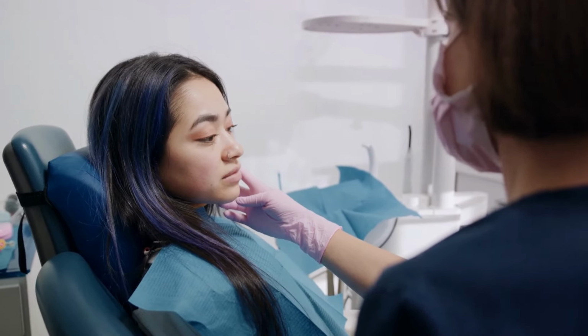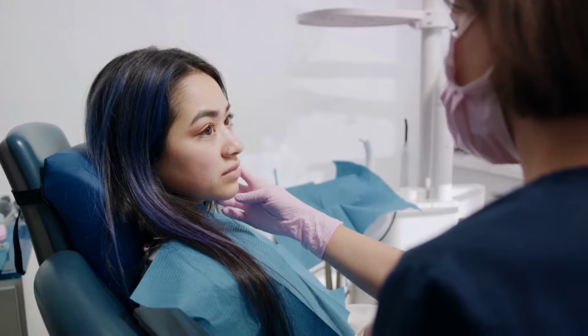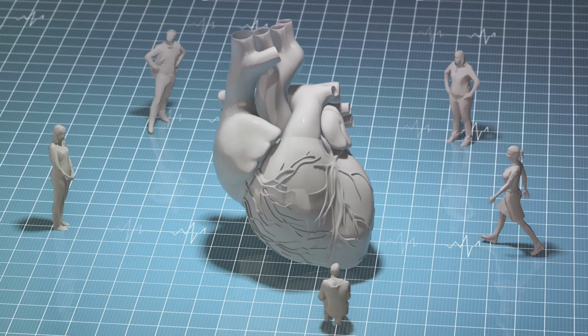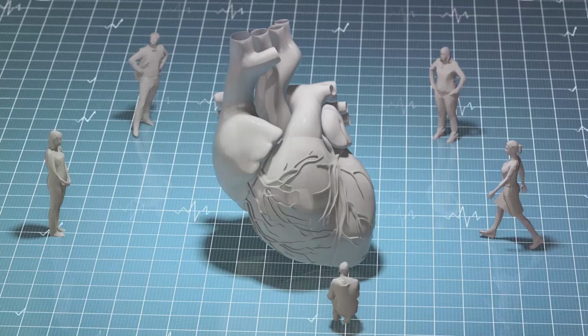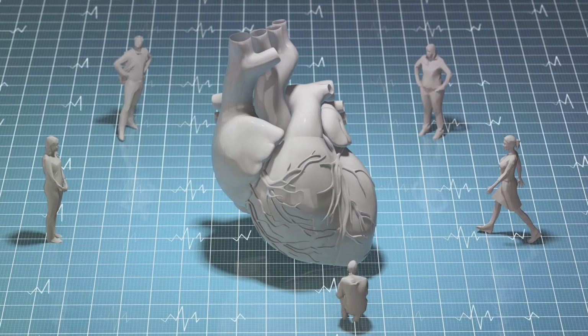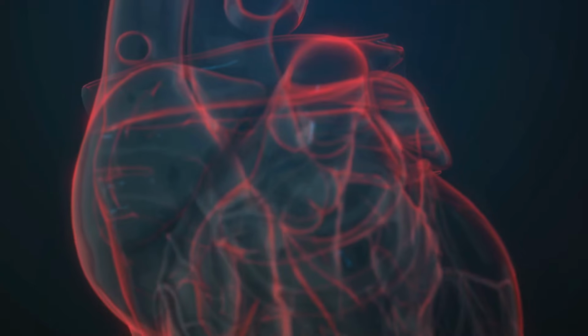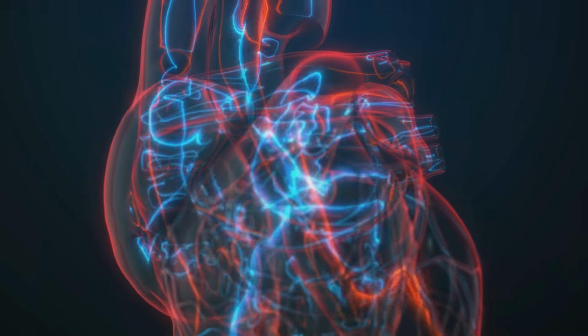And then there are your organs, your body's powerhouses. High blood sugar can damage these vital parts of your body, leading to a host of problems. The heart, for instance, can be affected, increasing the risk of heart disease. The kidneys, which filter waste from your blood, can also take a hit, potentially leading to kidney damage.